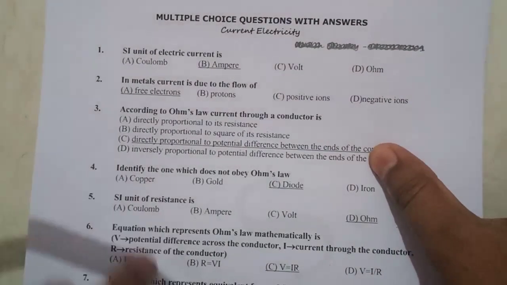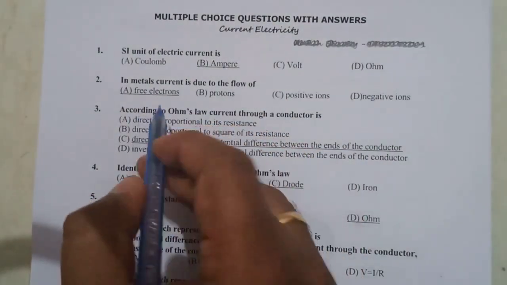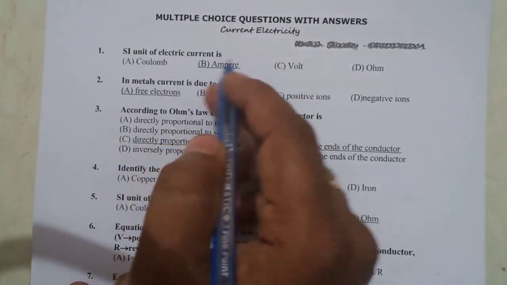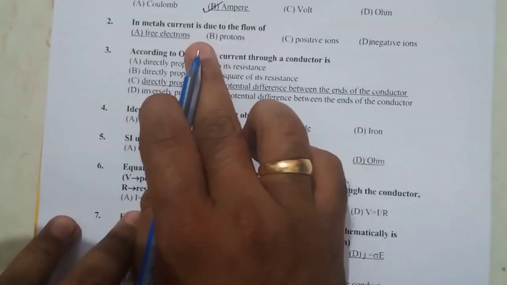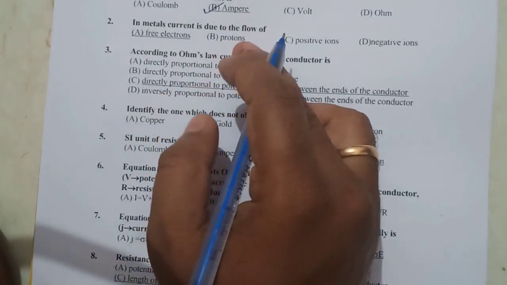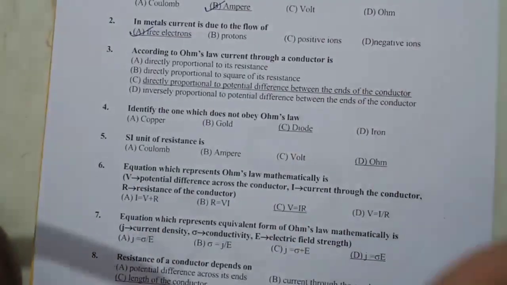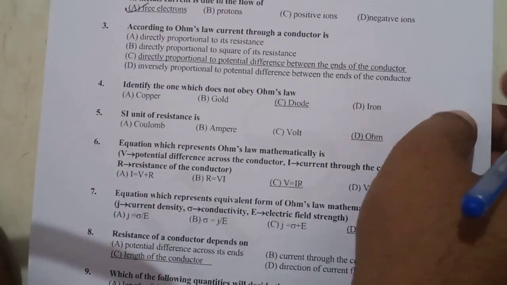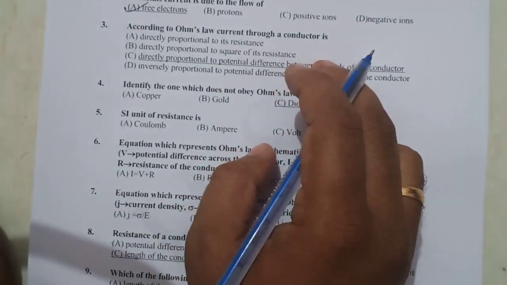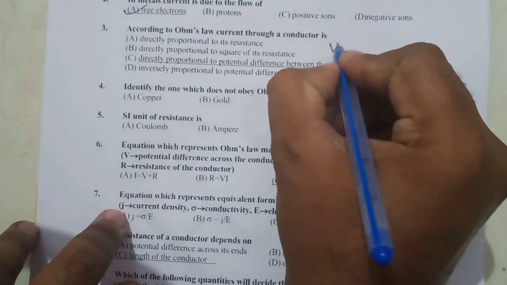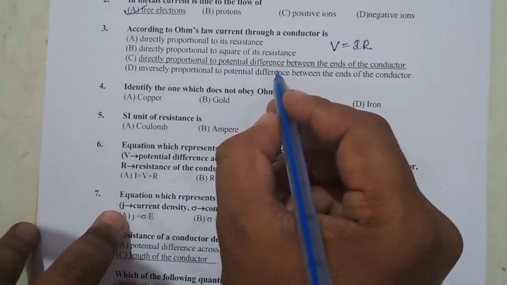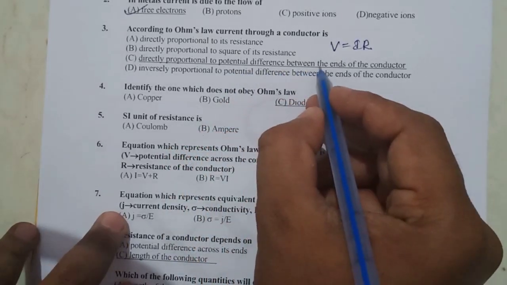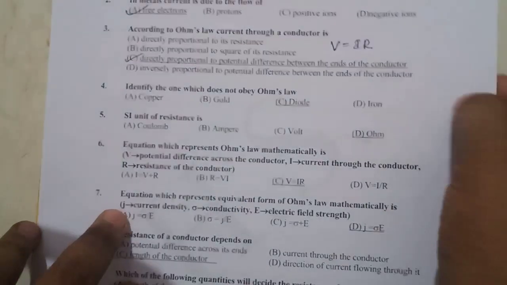Now we will solve MCQs on current electricity. SI unit of electric current is ampere, option B. In metal, current is due to the flow of free electrons. Okay, third one, according to Ohm's law, current through a conductor is directly proportional to potential difference. That is V is equal to I into R. Therefore, directly proportional to the potential difference between the ends of the conductor.